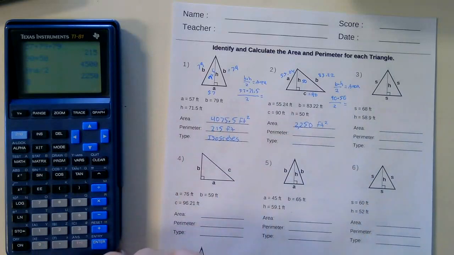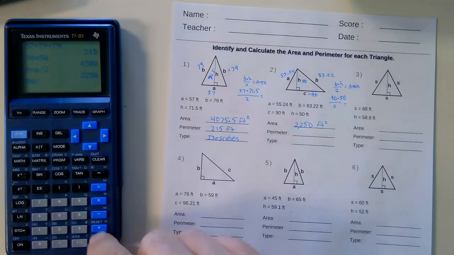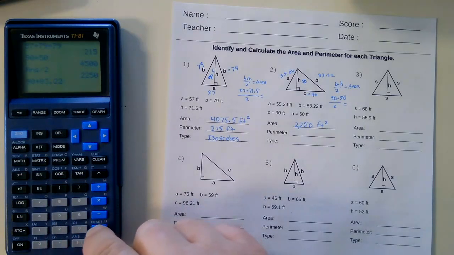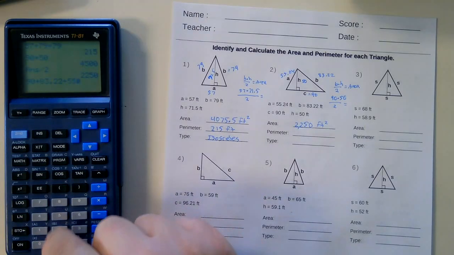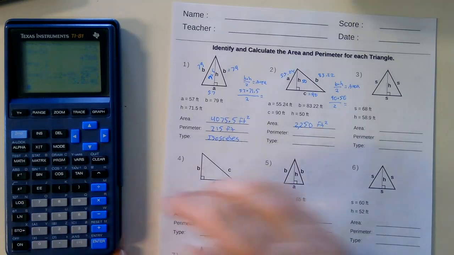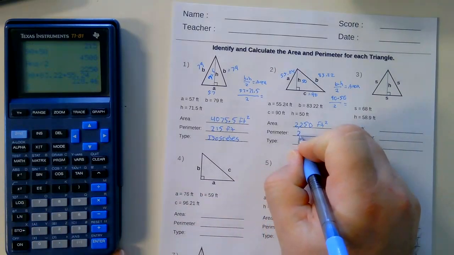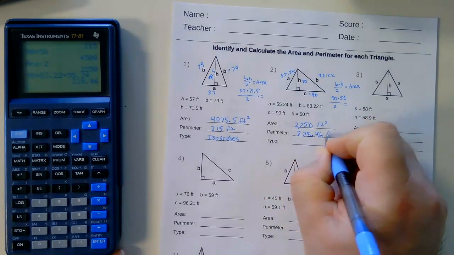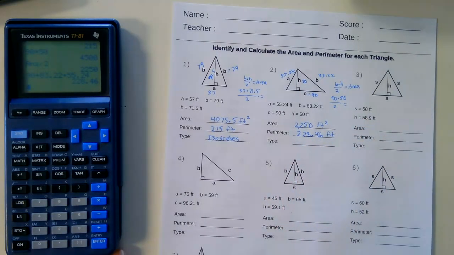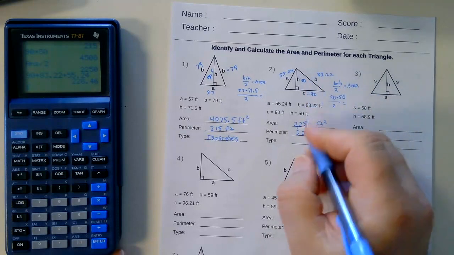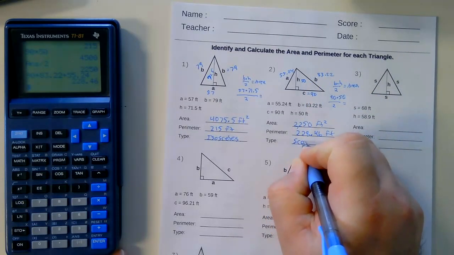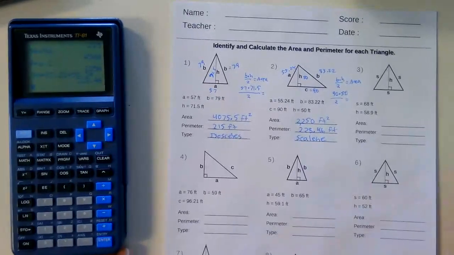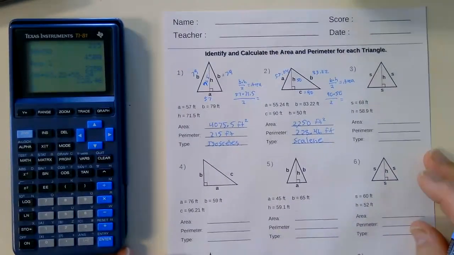Add up those three sides, so 90 plus 83.22 plus 55.24. Now you get 228.46 feet. And since all sides are different, I have a scalene triangle. That's the definition. All sides are different.